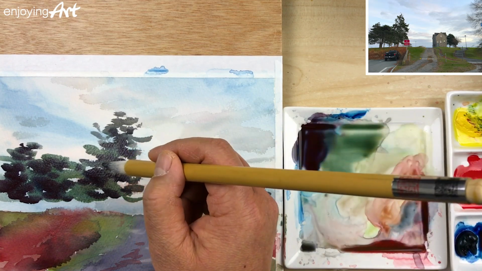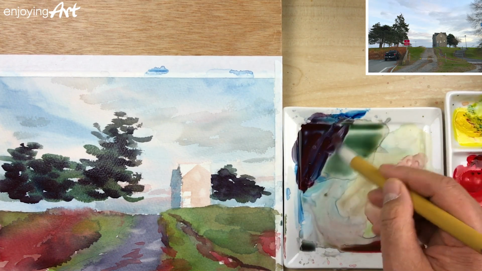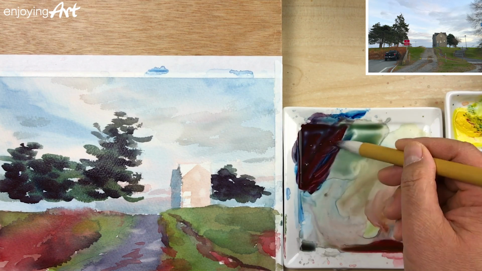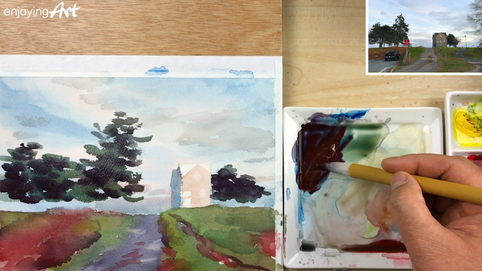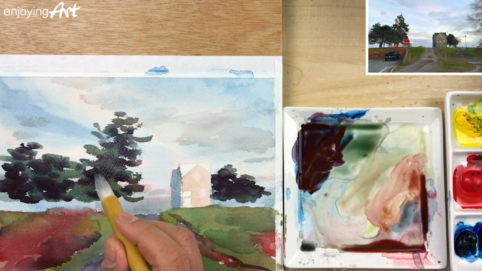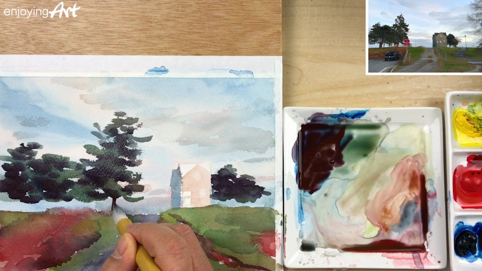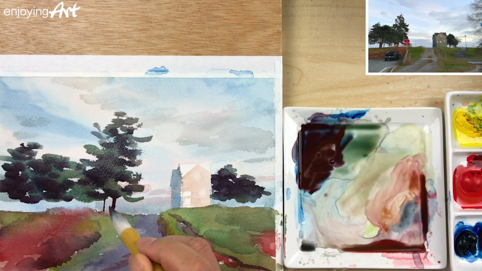Okay, now I'm gonna start adding a little red color and start painting the tree trunk. A little bit of yellow. Okay, that's good. Come to this tree. I'm gonna have it coming like this. It will be big enough. Like that.